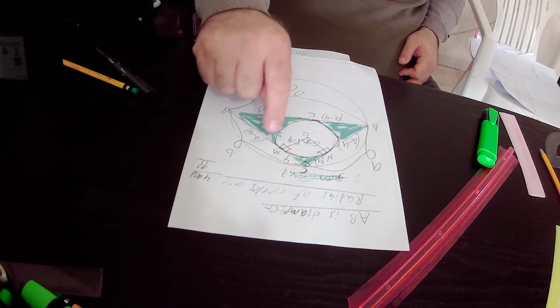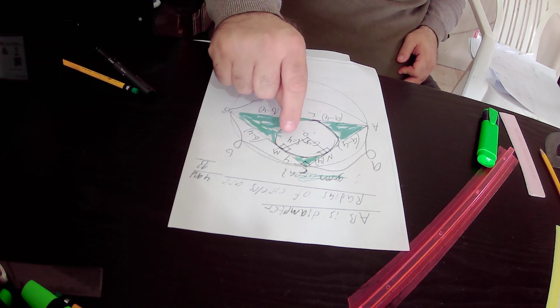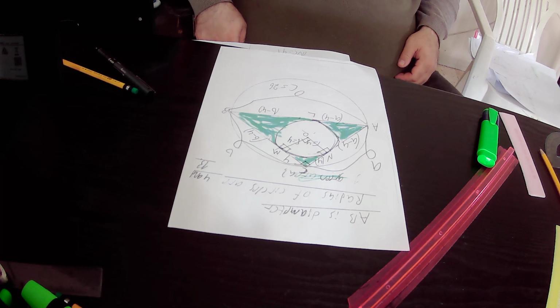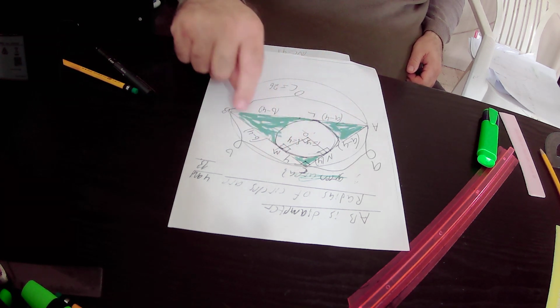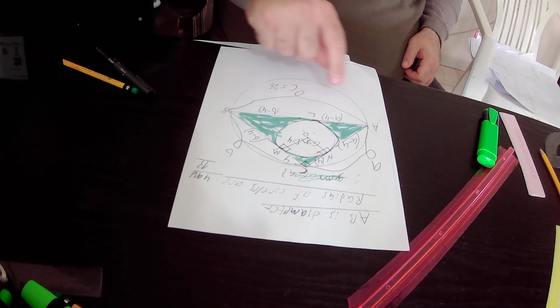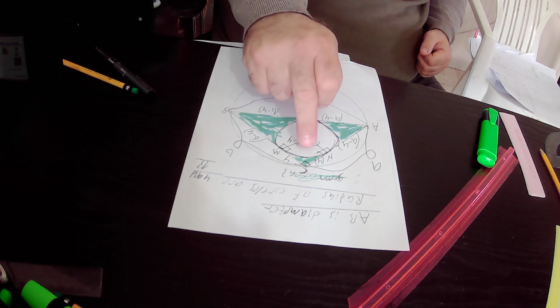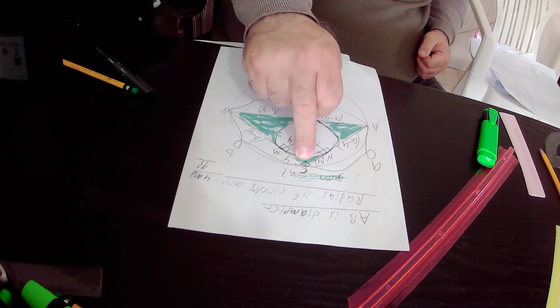So CB is perpendicular to MO, that is to say this angle equals 90 degrees, and this angle also equals 90 degrees. Okay? And we also have rule number 2, which says that any peripheral angle that rests on the diameter of a circle equals 90 degrees. So this angle ACB rests on AB, the diameter of the big circle, therefore it is equal to 90 degrees. That is to say, angle ACB equals 90 degrees.